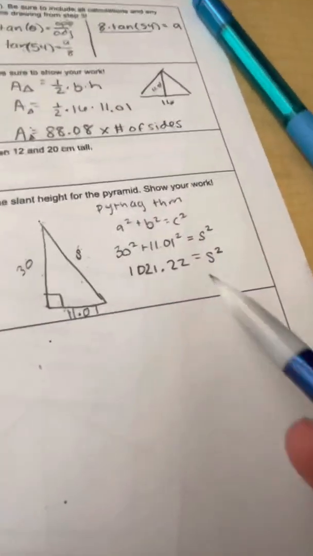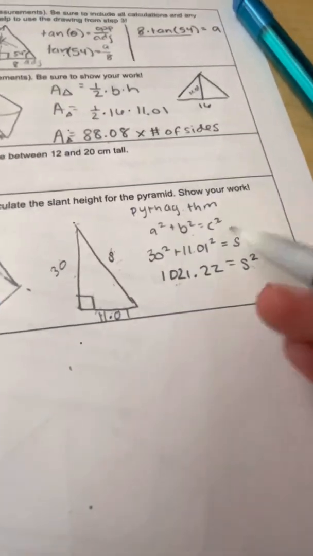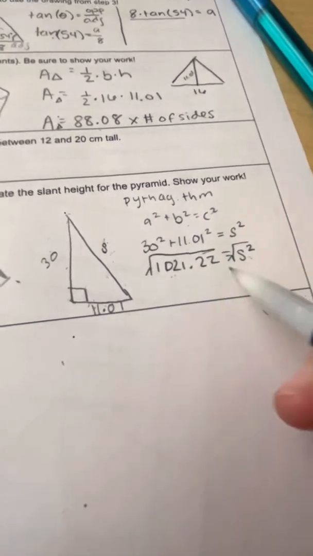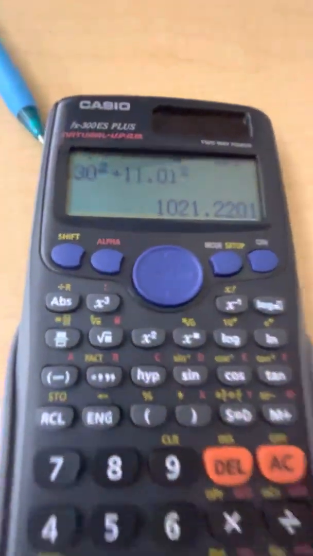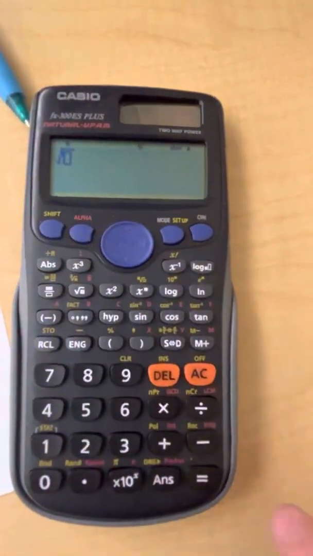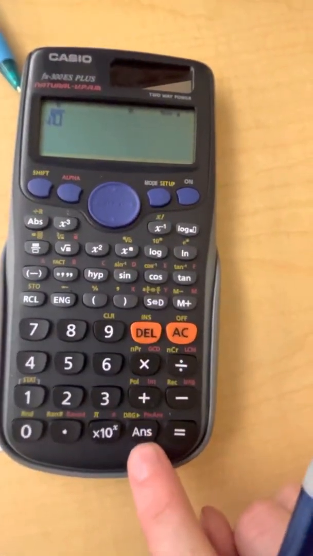Well, now we need to get rid of this square. And obviously this is a huge slant height here. So what we do is we take the square root of both sides. So now S equals the square root of that number. Calculators are super cool because what you can do here is you can type in this, and you don't have to remember that number. You can hit this ANS button.